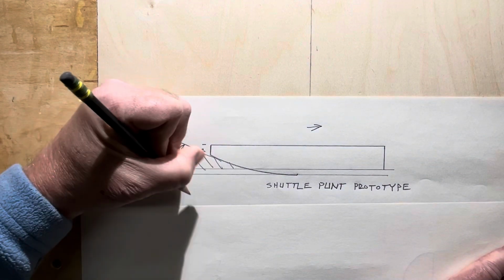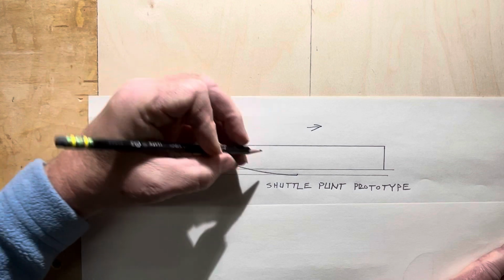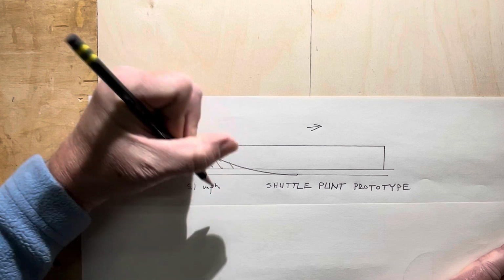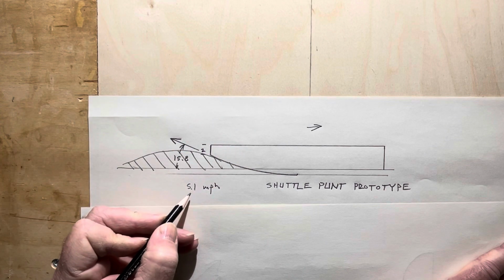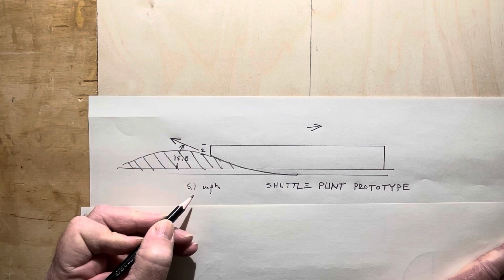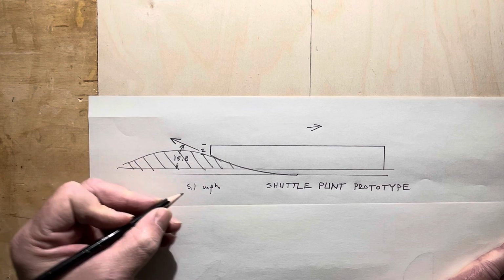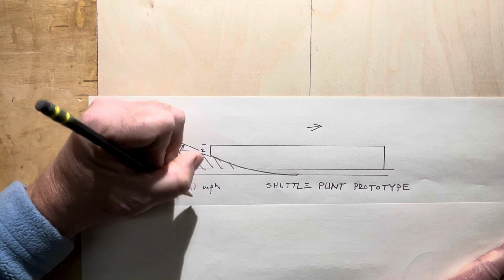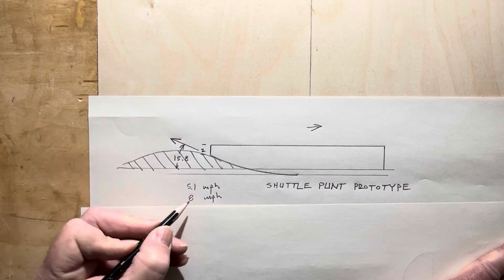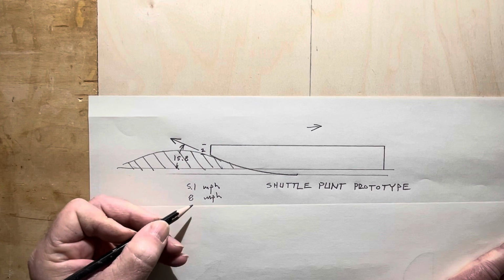So 5.1 miles per hour is my current speed limit. If I'm just paddling as hard as I can, I go up to 5.1. With a sail, I can go to about 8 miles an hour, which is about 7 knots.